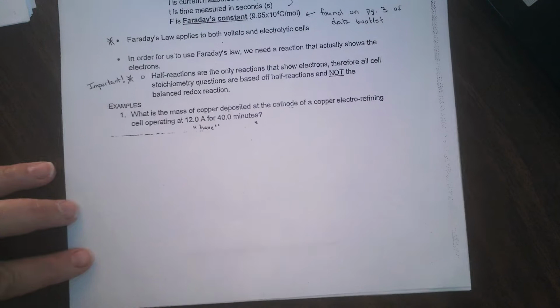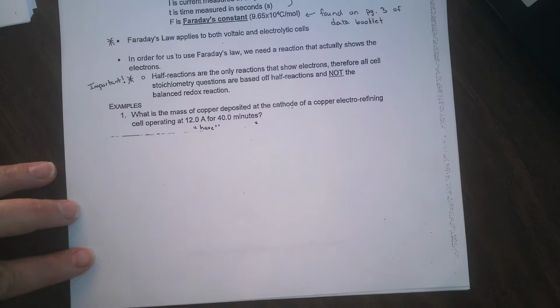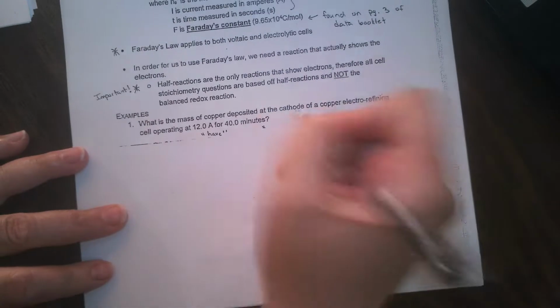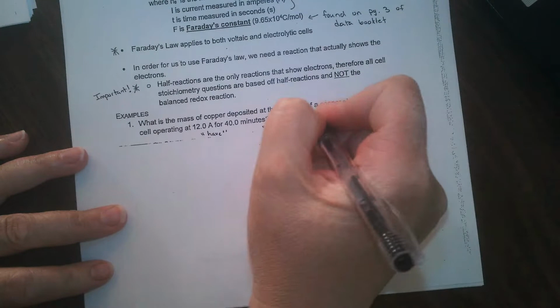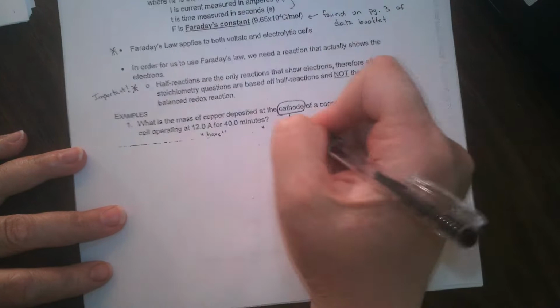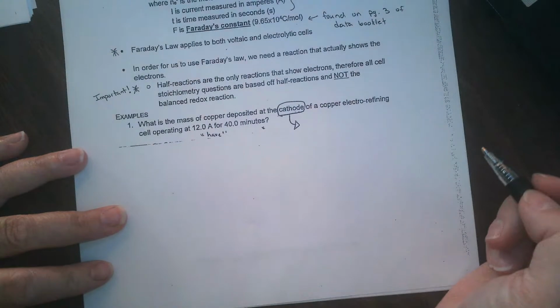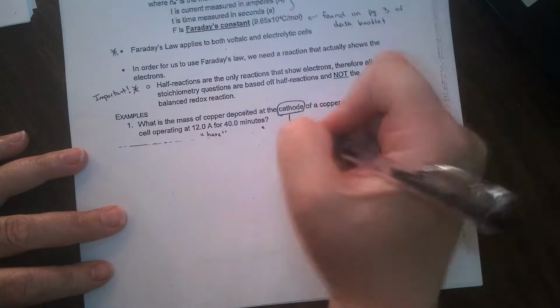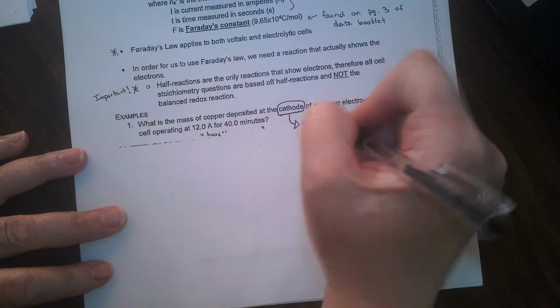What is the mass of copper deposited at the cathode of a copper electrorefining cell operating at 12 amps for 40 minutes? So it says at the cathode, that's a keyword. And a cathode occurs with which reaction? Which half reaction? Do we agree with Declan?